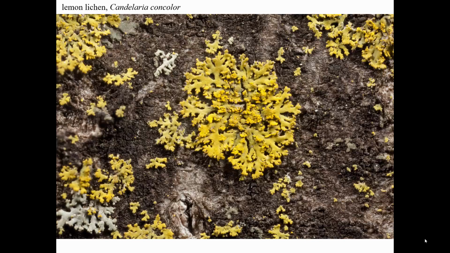Here's another very colorful one, and it's common on the bark of roadside trees, the same as mealy rosette lichen, and often occurring with it. It's more of a lemon yellow, mustard color rather than a gold color, and if you use those chemical spot tests, the one that's KOH, potassium hydroxide, no reaction. It'll just be like water on it. No difference in the color.